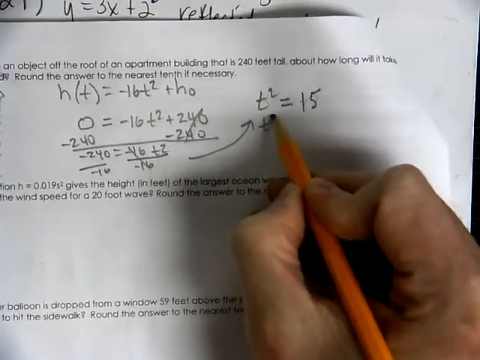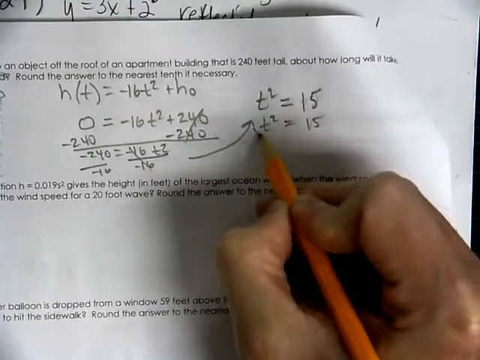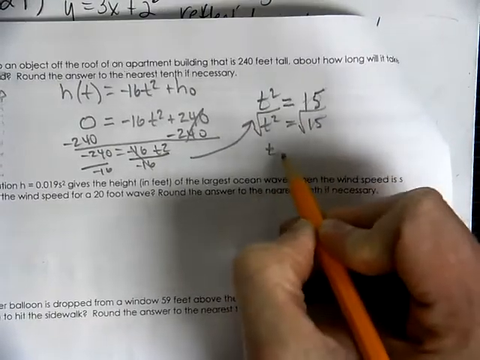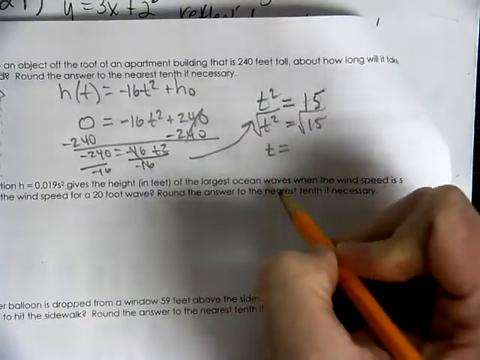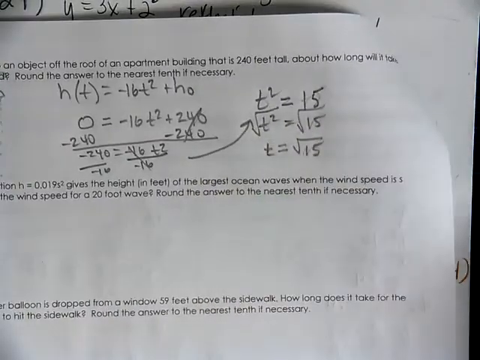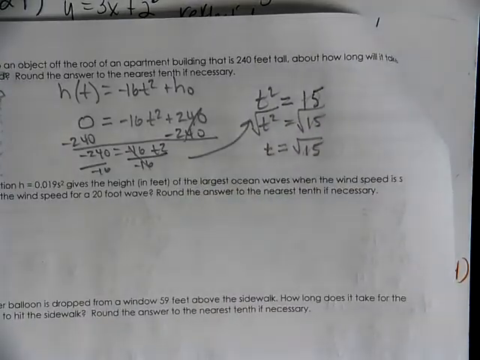So we're going to take the square root of both sides, and that gives us time is going to be exactly the square root of 15. Now we're not going to consider plus or minus in this situation because we don't want a negative time. We only want positive time.